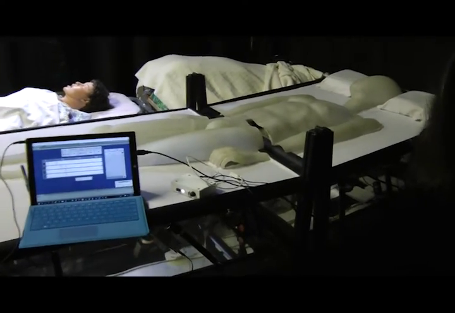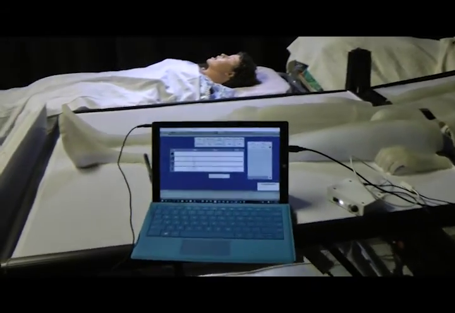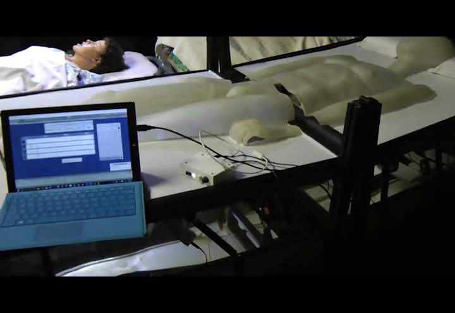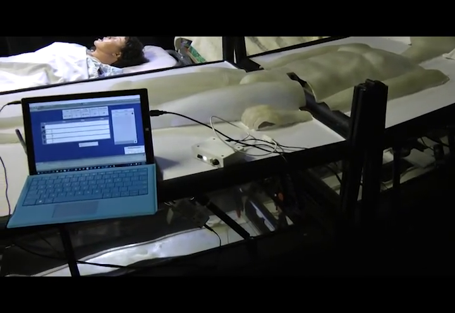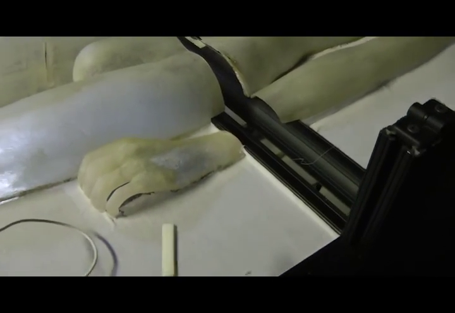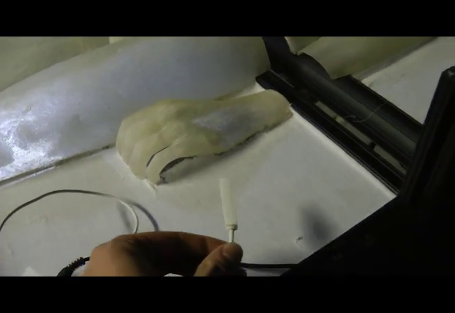So here we have the patient bed. We have our computer here hooked up to both the tactile haptic feedback device as well as our heat pump. And I don't know if you can hear it through the video, but we have our pulsing and also our heat device just kicked in, which are located down here.